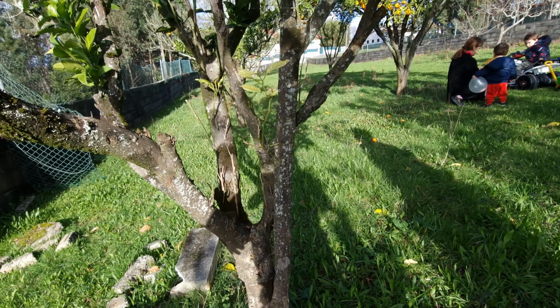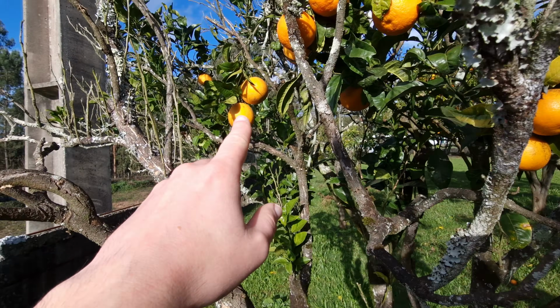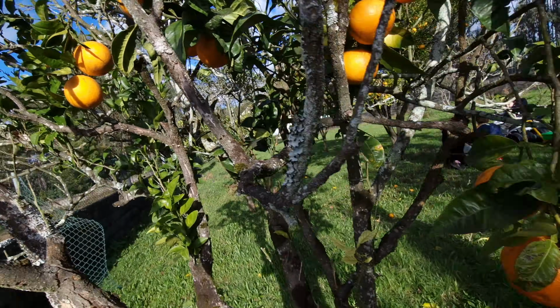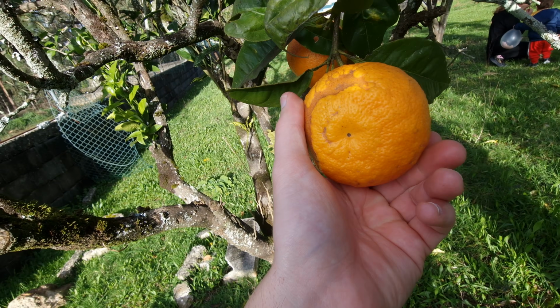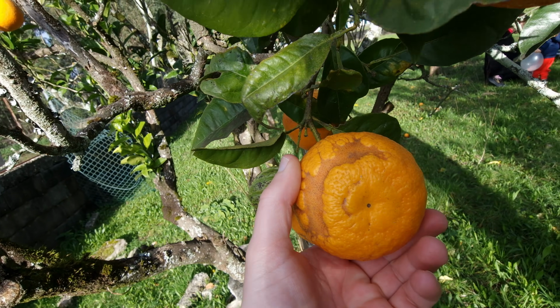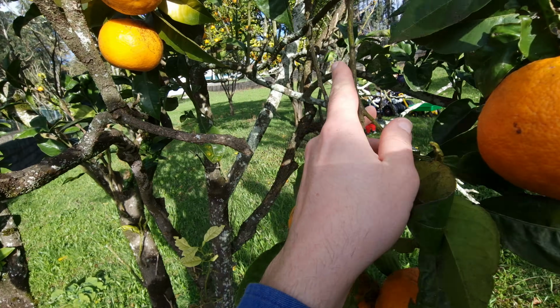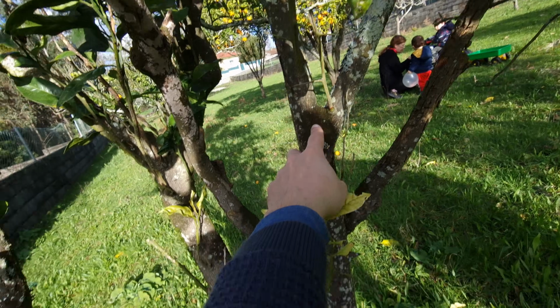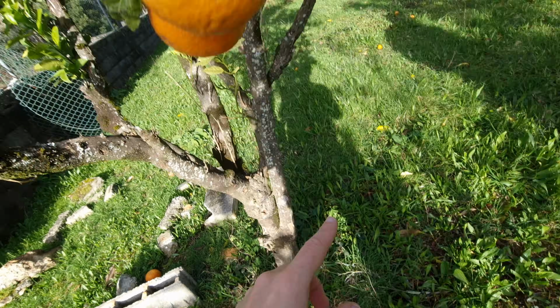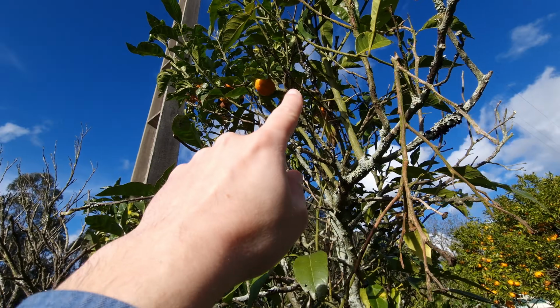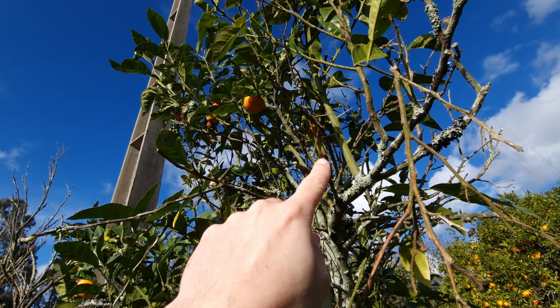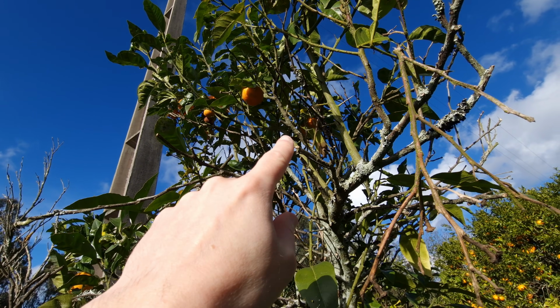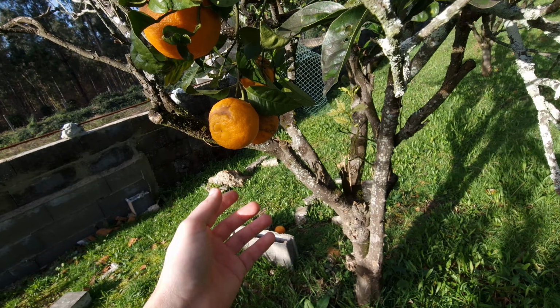While that right there is a sweet orange, these are very bitter lemon style oranges. This branch goes onto this branch right here, and that goes right down there. So all these here are the bitter orange juice, and so is this one.